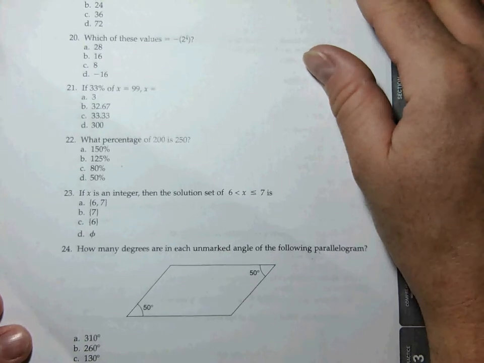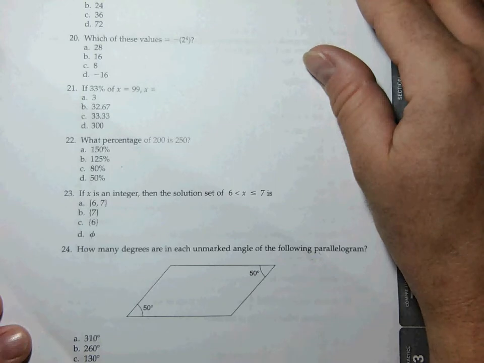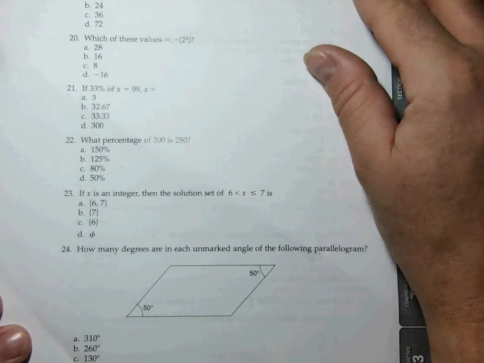What percent of 200 is 250? 23. If x is an integer, then the solution set of that inequality, the way I would read that is always x's perspective. I would say x is greater than 6 and less than or equal to 7. Okay, what is the integer set explained there?